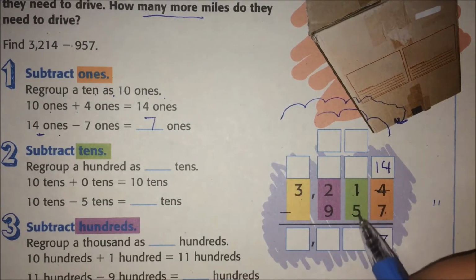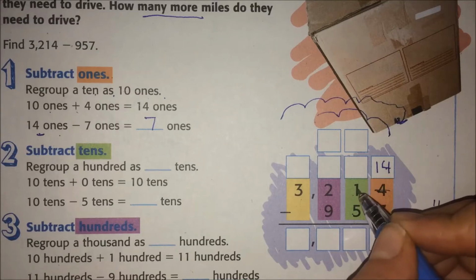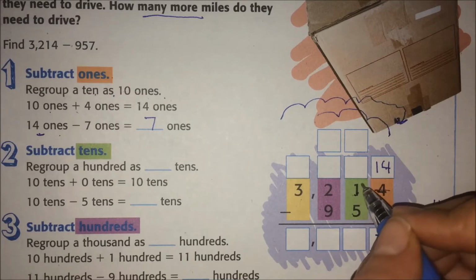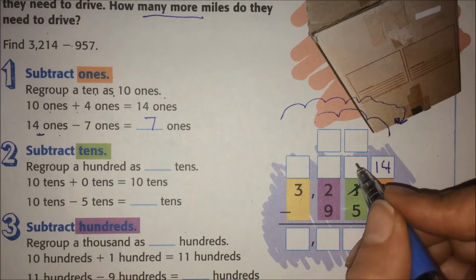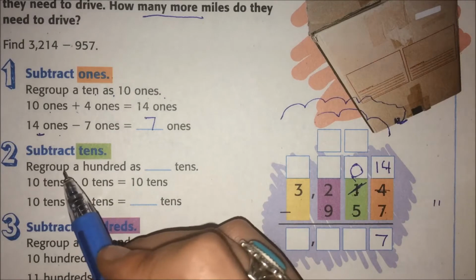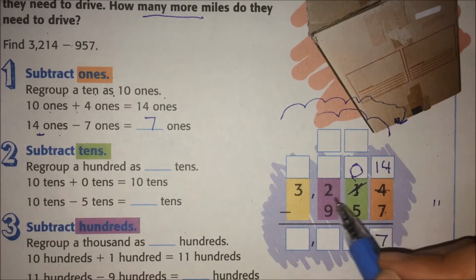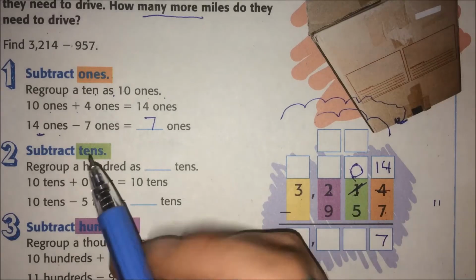Now subtracting the tens place. But remember, we borrowed. We took his 10 away. So actually now he has nothing. Oh, so sad. But we can't do 0 minus 5, so we can borrow again. He has 200, so he can share.